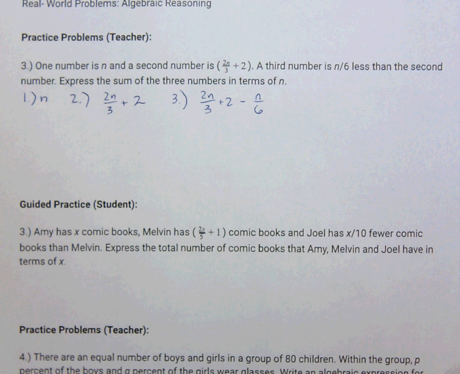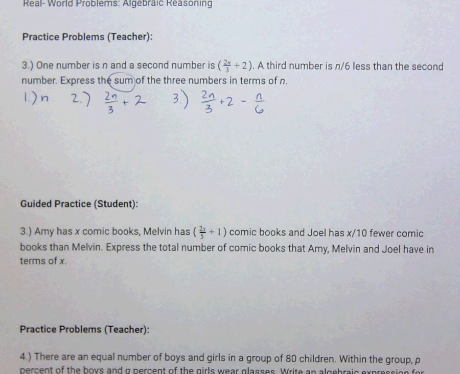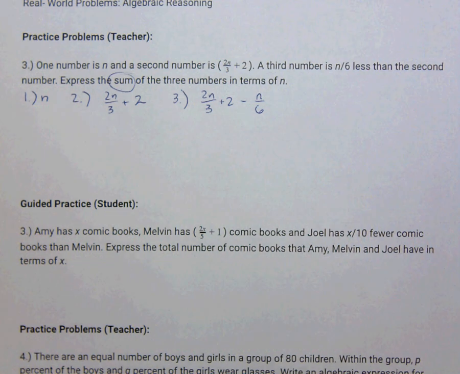Express the sum of the 3 numbers in terms of n. So basically what I'm doing is I'm adding all these together.